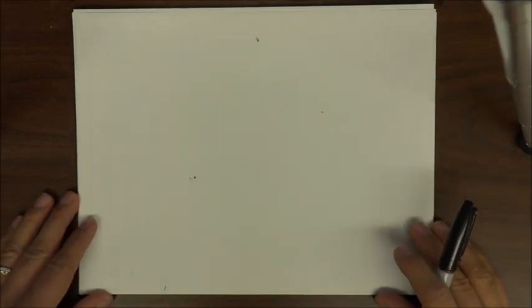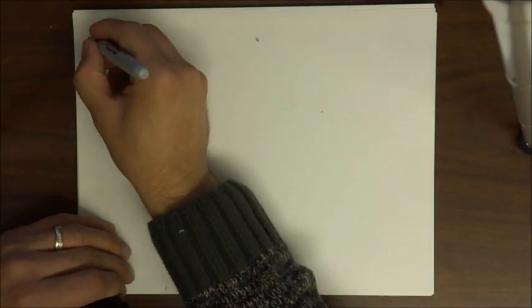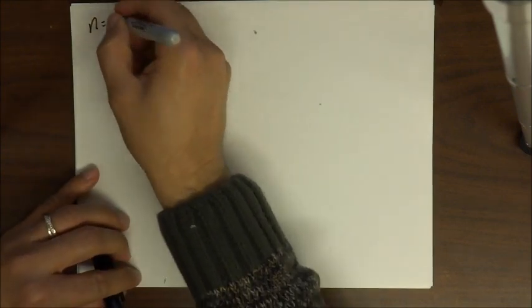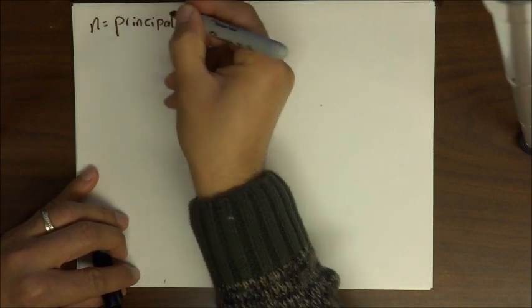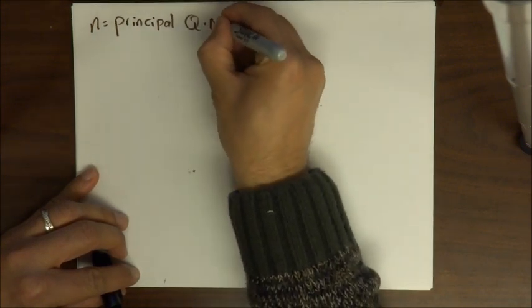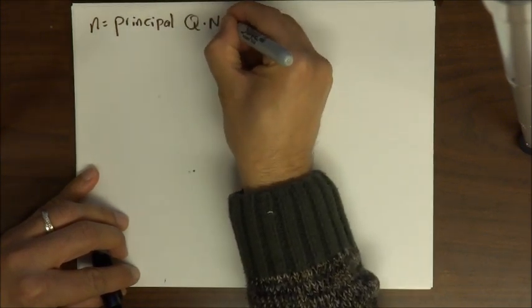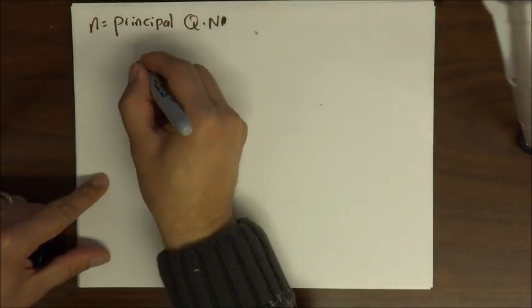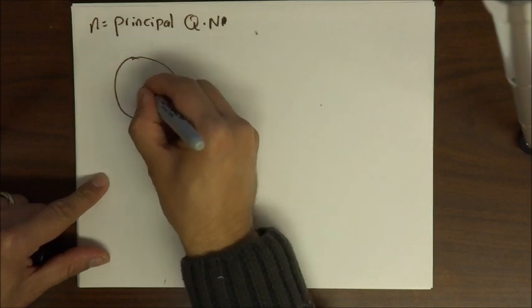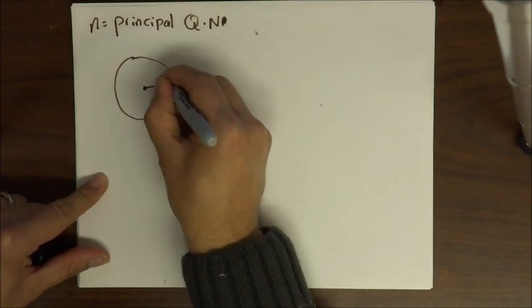Hi, in this video I will go through extracting orbitals of any level of energy. We know for any orbital we need to have three quantum numbers. The first one is n, or principal quantum number. And this one will show you the distance of the electron from the nucleus.